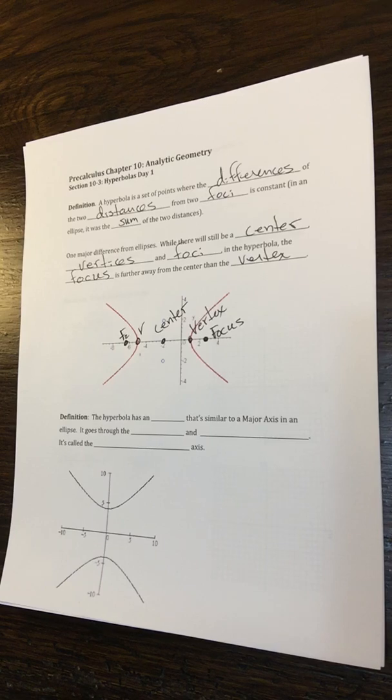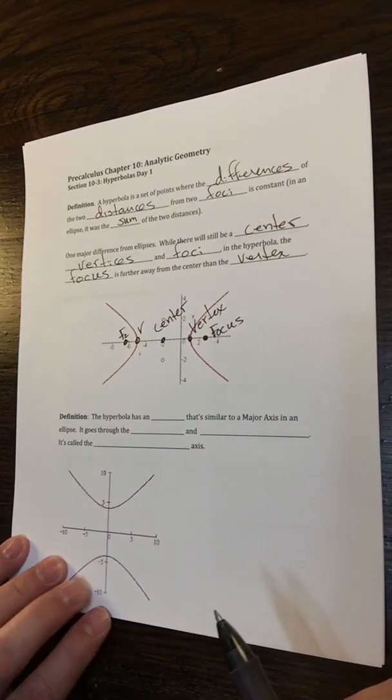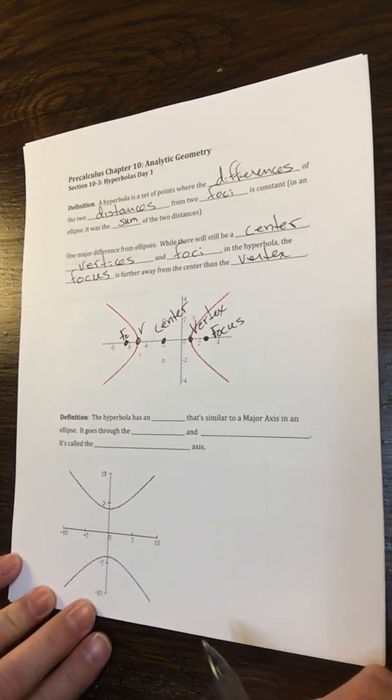The distance from the center to the focus, which is C, is going to be longer than A this time. There still is a B. We just don't connect it to anything. But we're going to use it to graph these. I'll show you in a little bit.